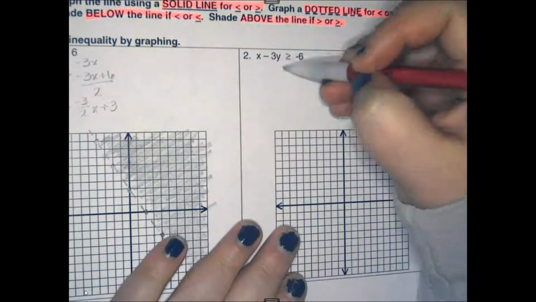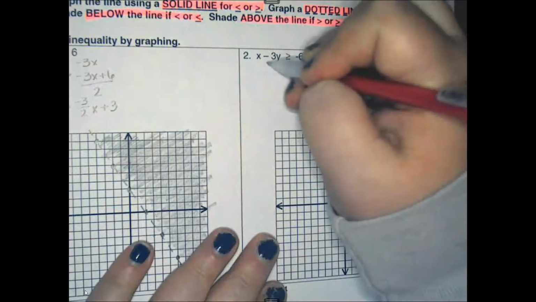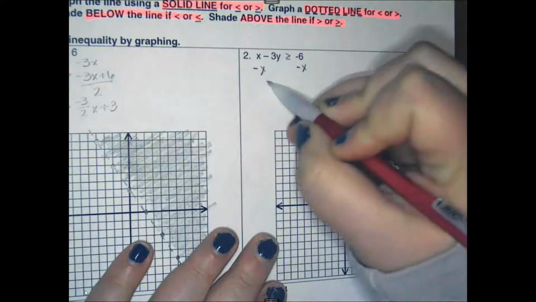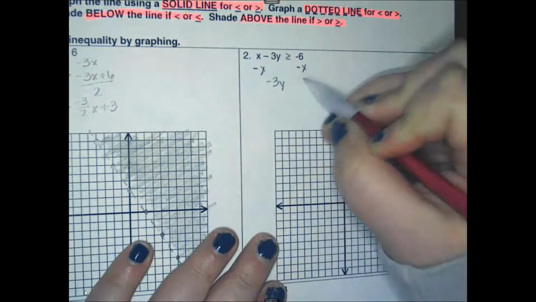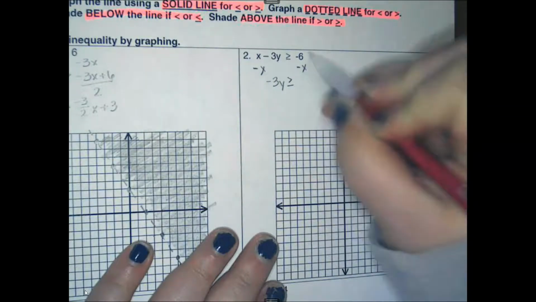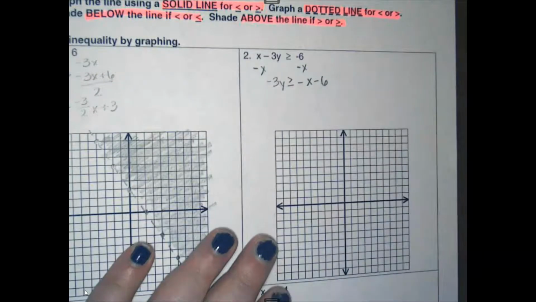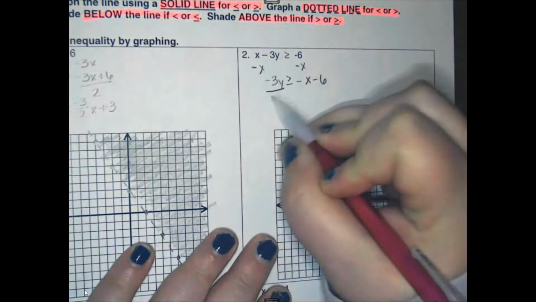Again, it's not set up as y equals, so I'm going to subtract x from both sides. That gives me negative 3y greater than or equal to negative x minus 6. I'm going to divide by a negative 3.